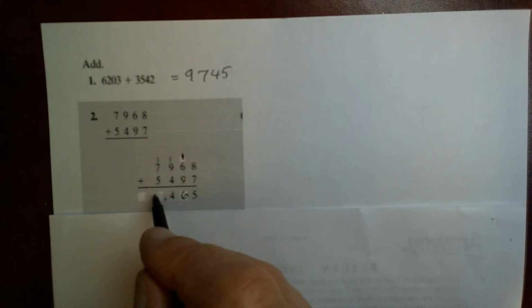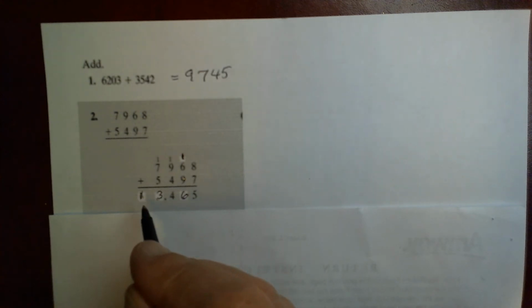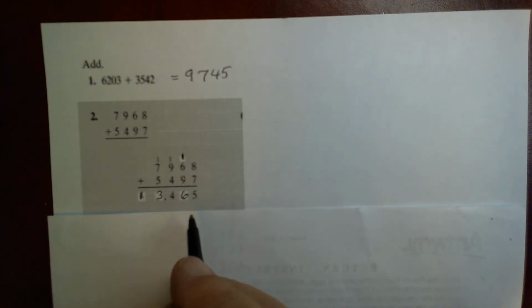So we put the 1 above the thousands. So then it's 8 plus 5, which is 13, and 1 ten thousand. 13,465. So that's how the carry works.